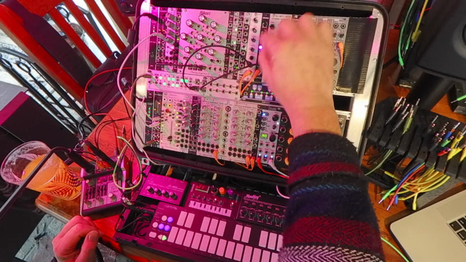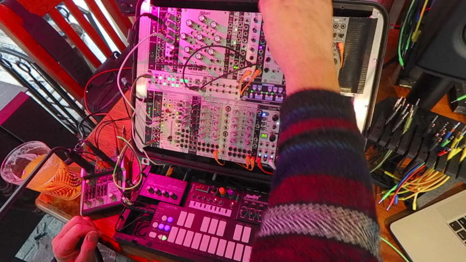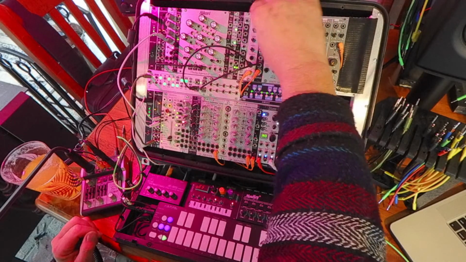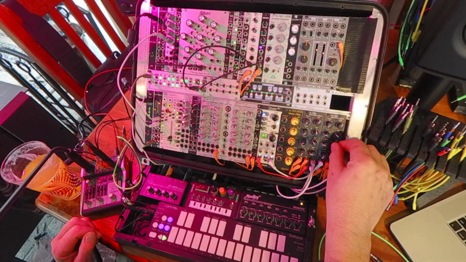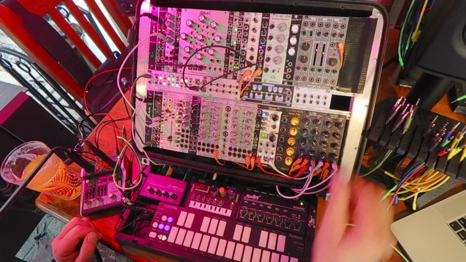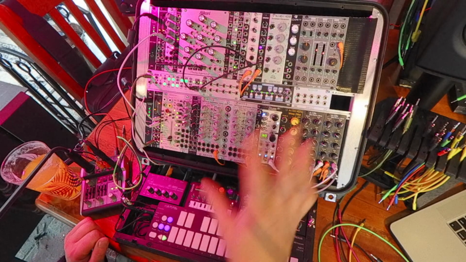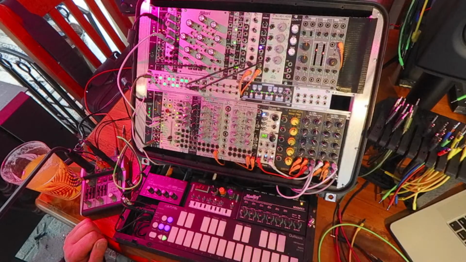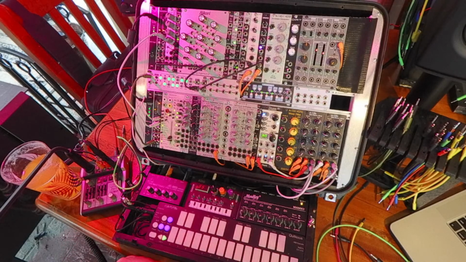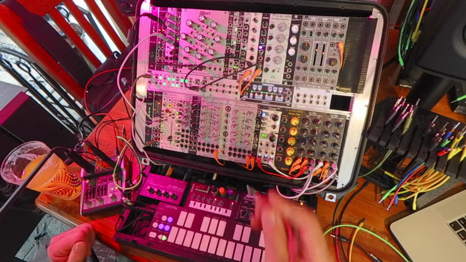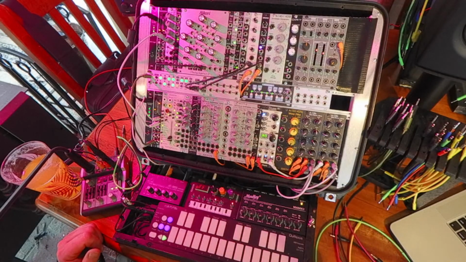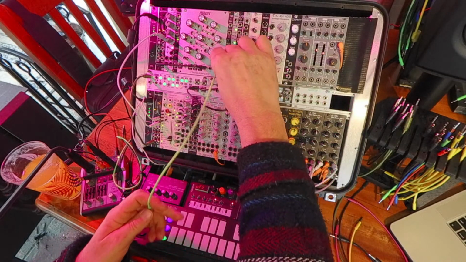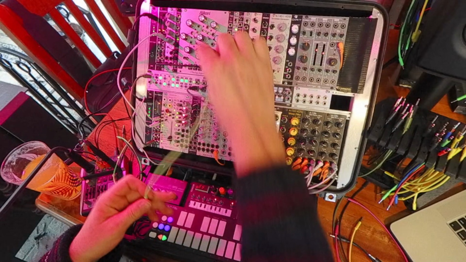Choose a different sound, something a bit more industrial. If I wanted to get something interesting going that just fueled my imagination, I could take this Turing machine. A Turing machine is going to generate notes that are slightly intelligent.